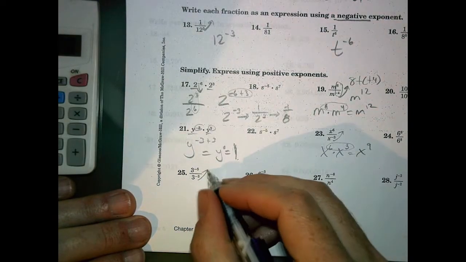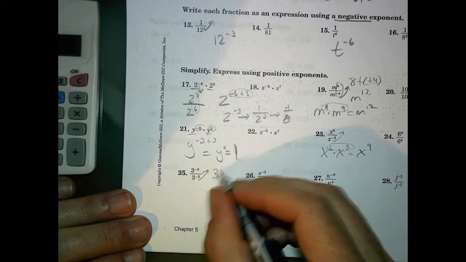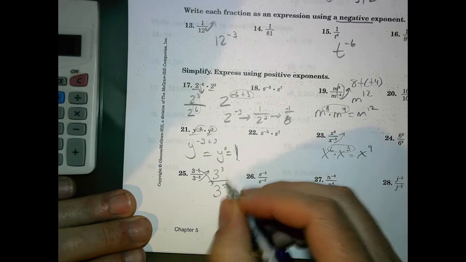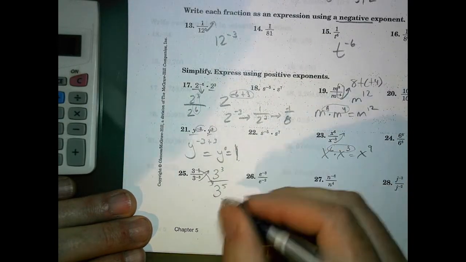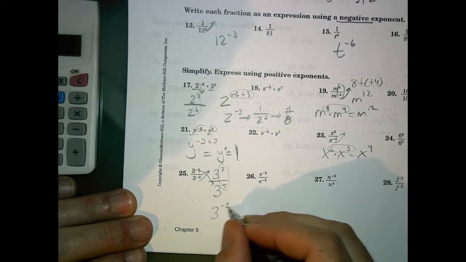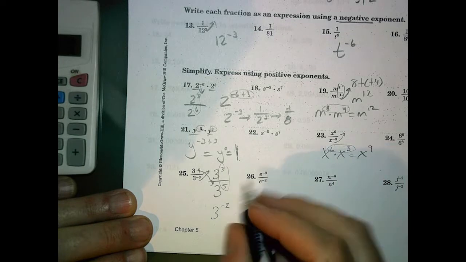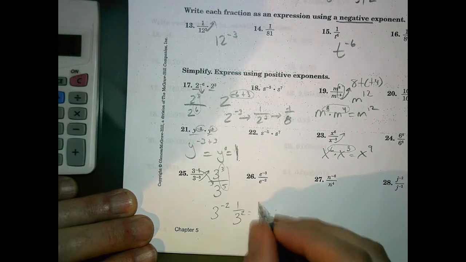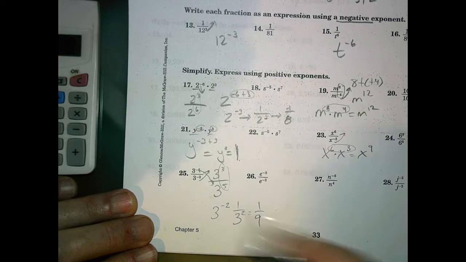Number 25. This guy moves upstairs, so we have 3 to the 3rd power. This guy moves downstairs, so I have 3 to the 5th power. One way of thinking about it. And then I would subtract, 3 minus 5 is negative 2. All right, 3 minus 5 is negative 2, which is 1 over 3 squared, which is 1 over 9. One way of thinking about it.